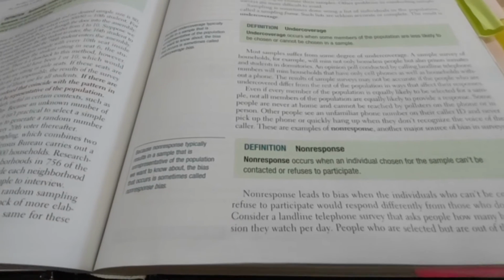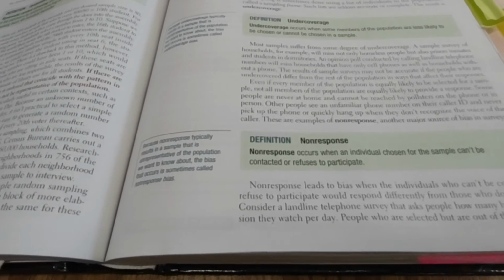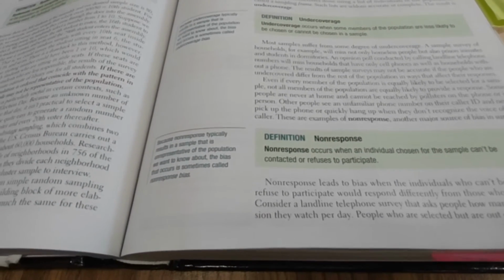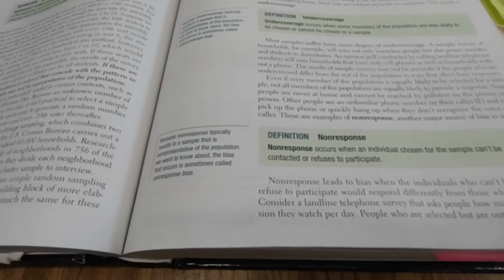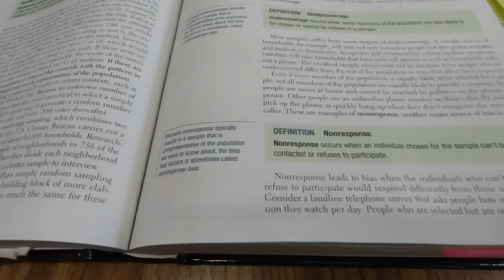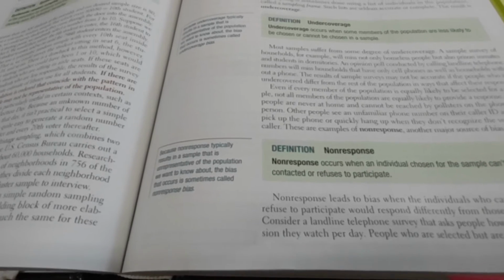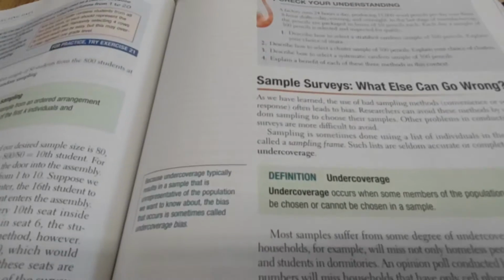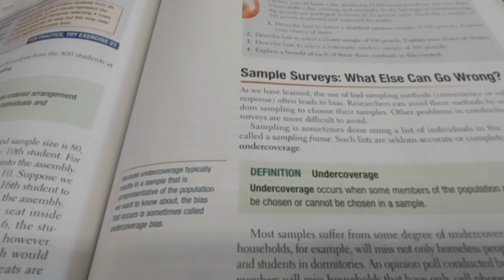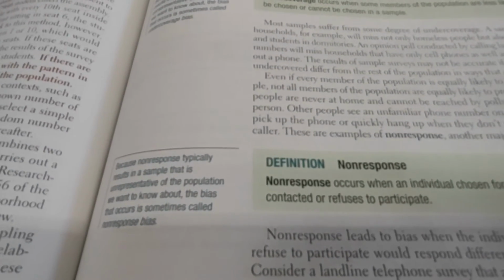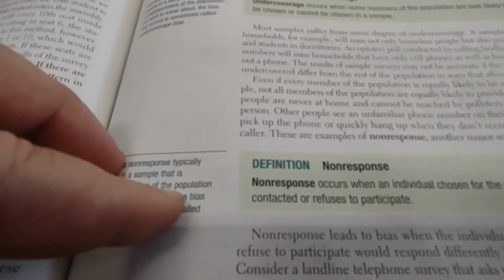In the same way, non-response is a problem with surveys. This is where you try to survey people, but only certain people respond. In some way, the non-response is not answering your phone, but it's a little bit different. This is actually knowing that groups have been left out, and not really knowing what's the deal with those people who didn't respond.